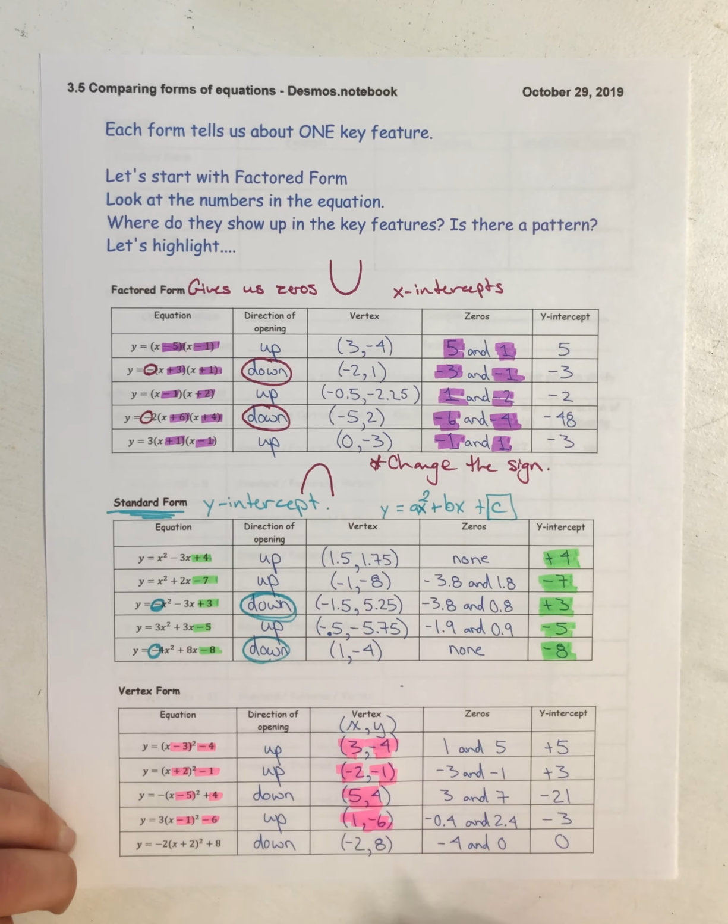But again, inside the brackets, we have to change the sign when we pull it out of the bracket. What that means is we can see that this one is a -3, but our vertex is a +3.